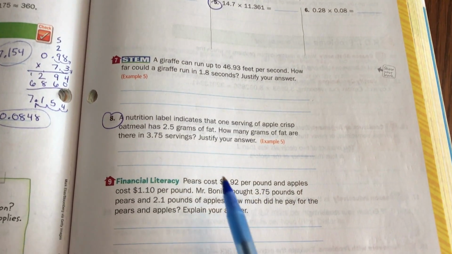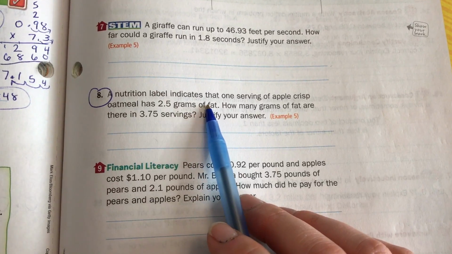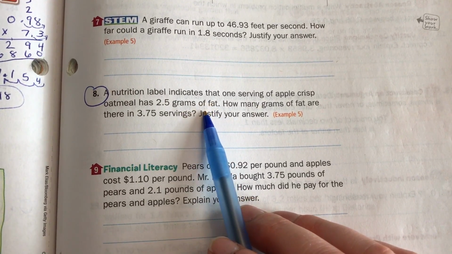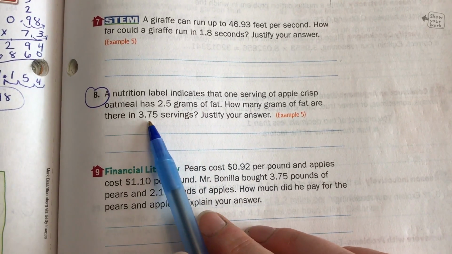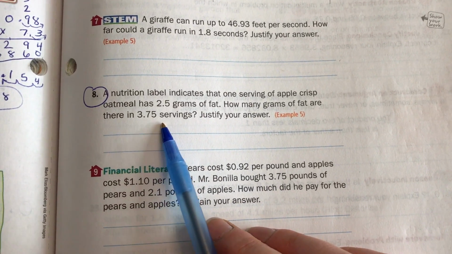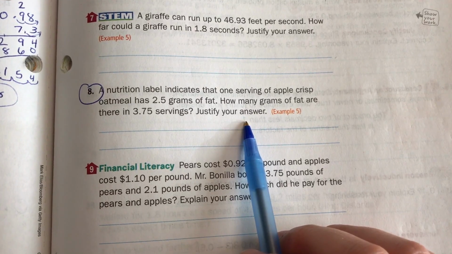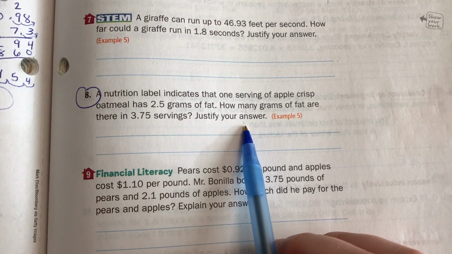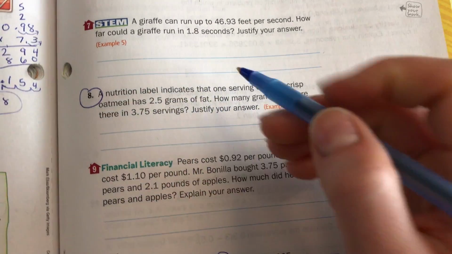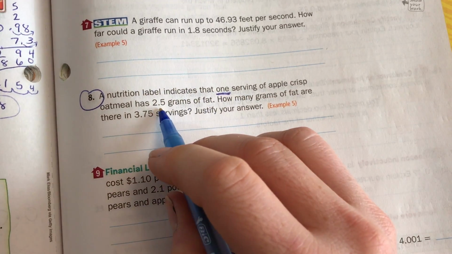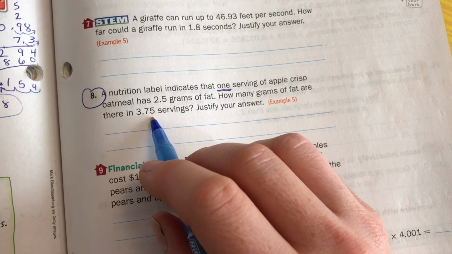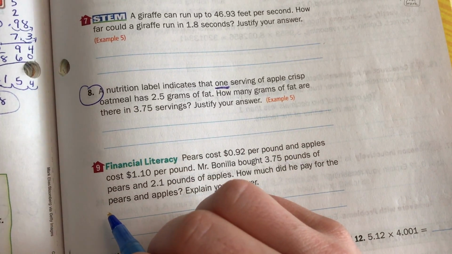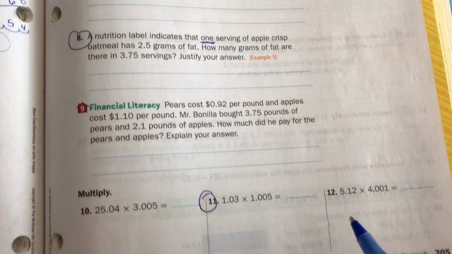Then, number 8. A nutrition label indicates that 1 serving of apple crisp oatmeal has 2.5 grams of fat. How many grams of fat are there in 3.75 servings? Justify your answer. Okay, so 1 serving has this much. You're going to have to multiply to find out how many grams are in 3.75 servings, almost 4 servings.